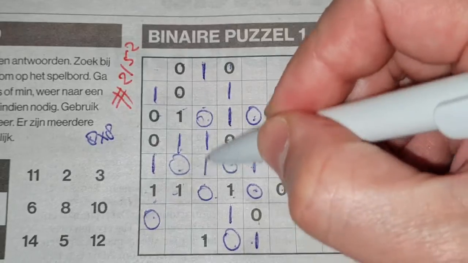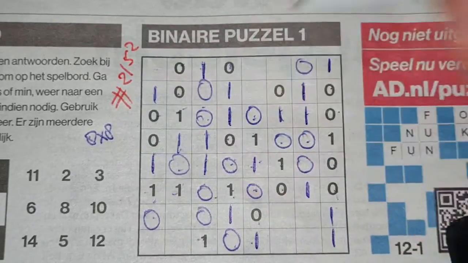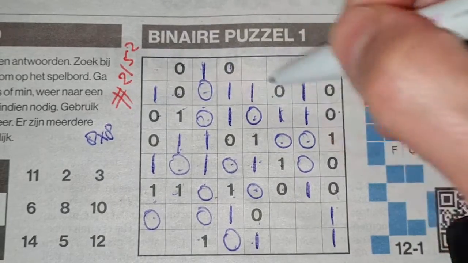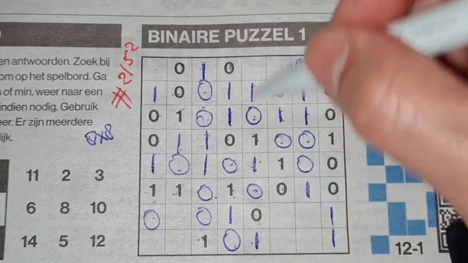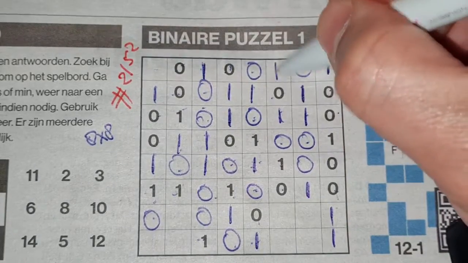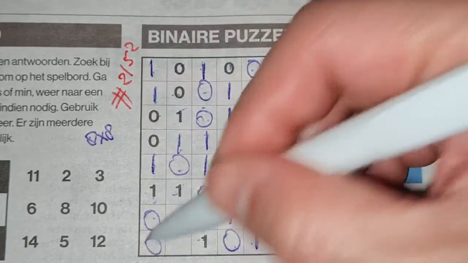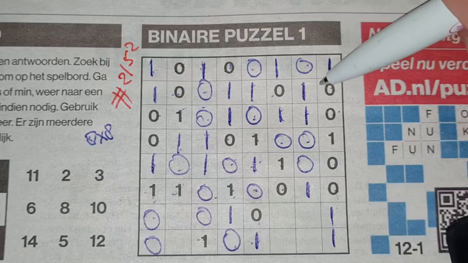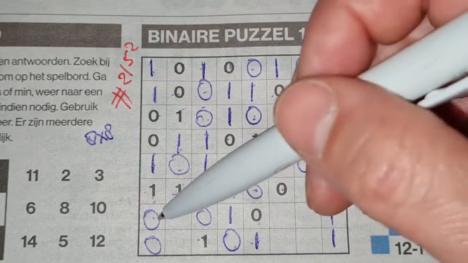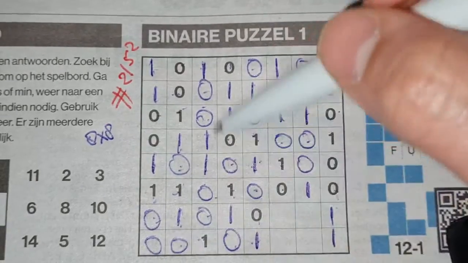Between 2 O's comes an 1. Now we have 4 ones, so the rest are O's. We have here 4 O's, so the rest are ones. We have here 4 ones, so the rest are O's. We have here 4 O's, so the rest are ones. We have here 4 ones, so the rest are O's. Between 2 O's comes in 1, double 1, here no, there no.